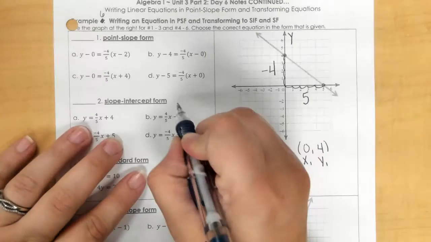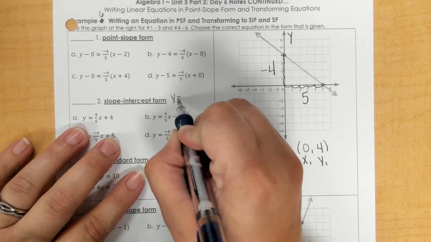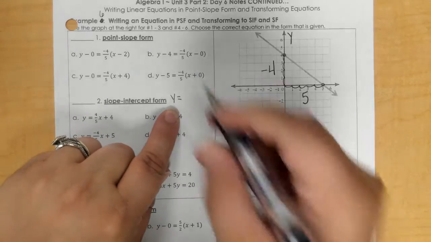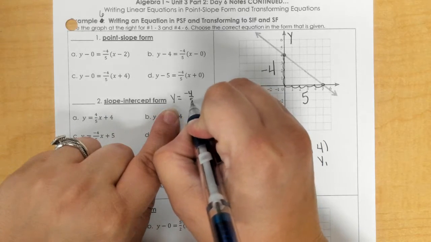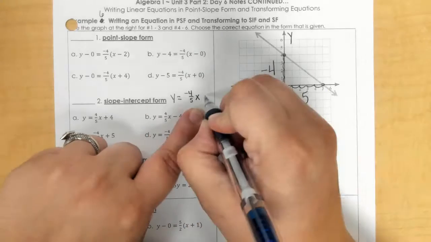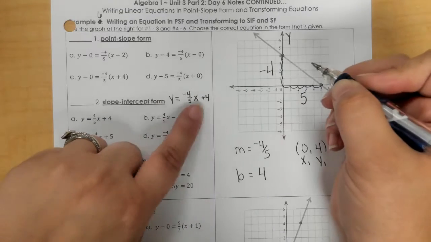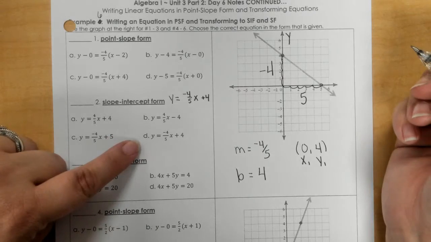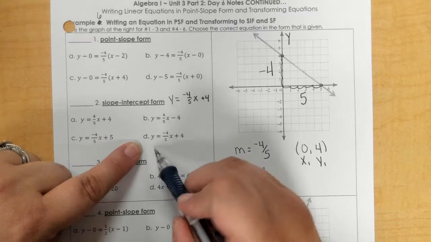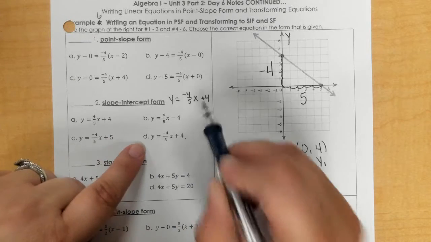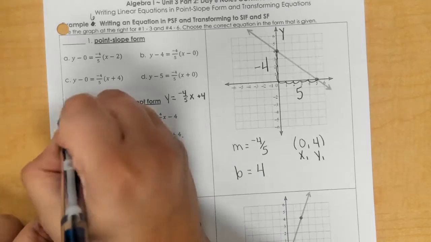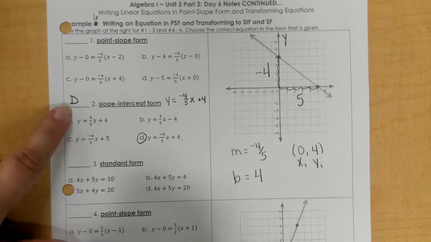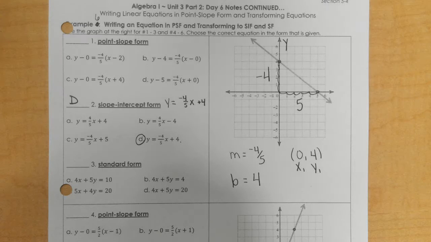So I have y equals m, -4/5, x plus b, b is 4. I'm going to match this up to one over here. It looks like D matches my answer, so make sure we write D on the line. We know it's D.